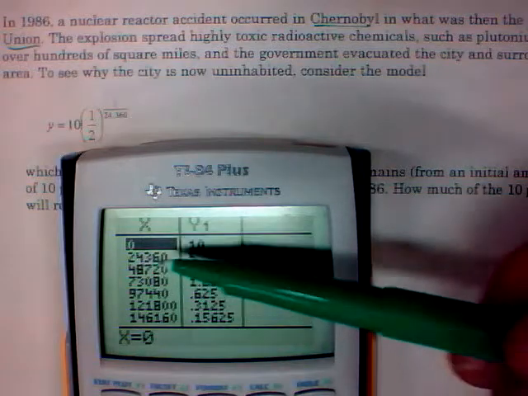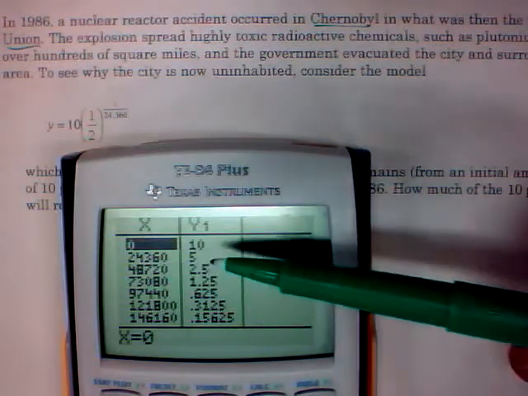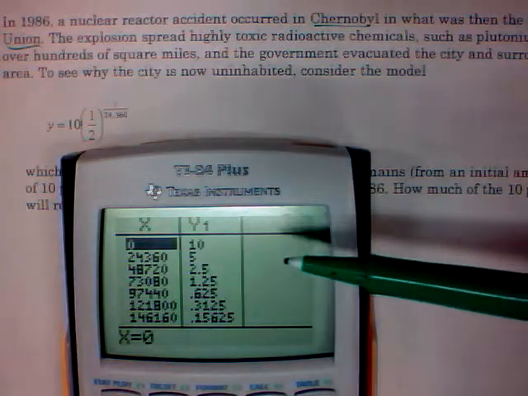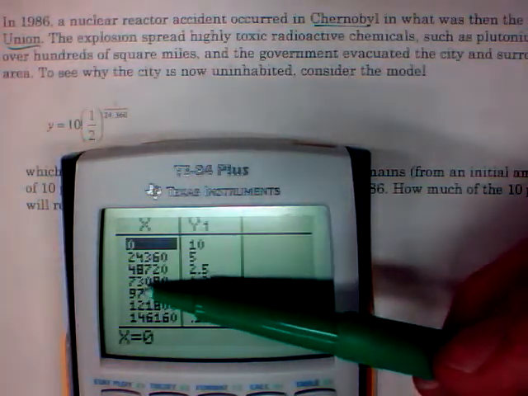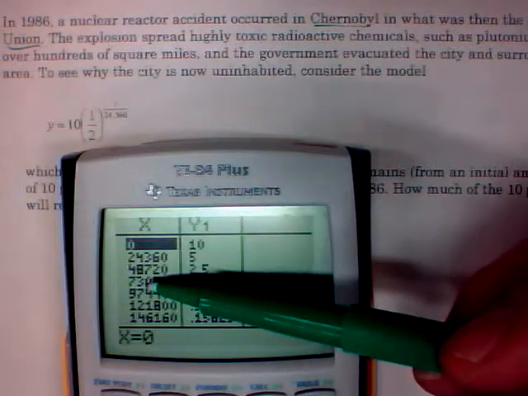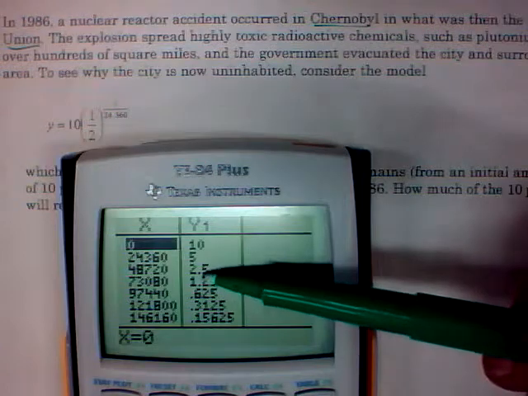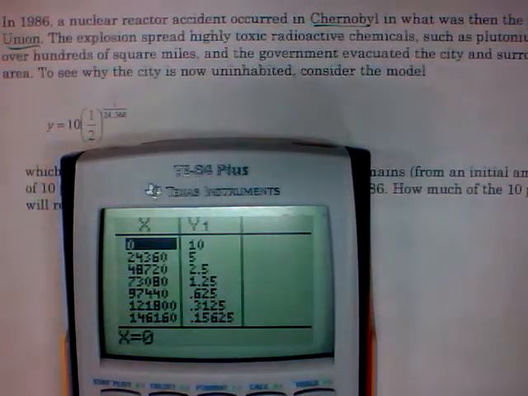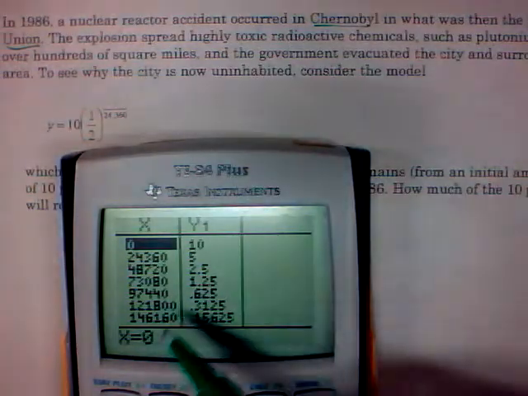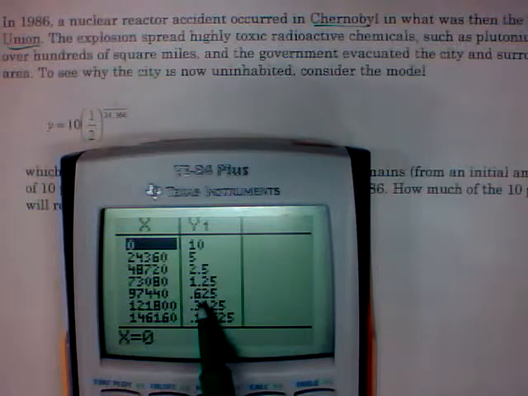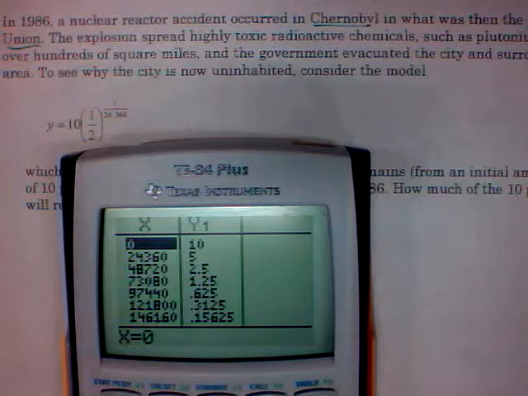And then you would need another 24,360 years, 48,720 years of total time, for it to go from 5 to 2.5. And then another 24,360 years gets you to 73,080 years for it to go from 2.5 to 1.25. So you can see approximately at 100,000, you still have a little over half a pound of plutonium.